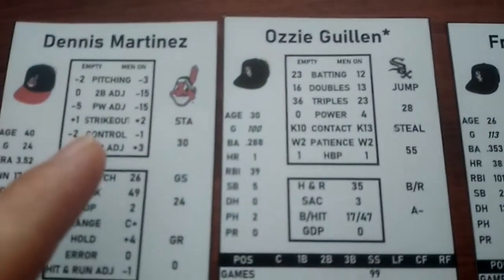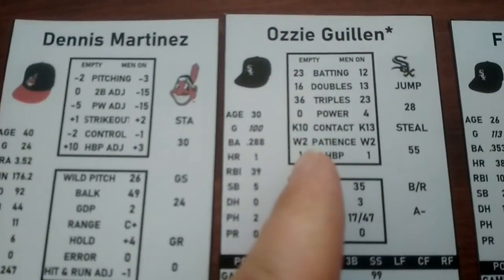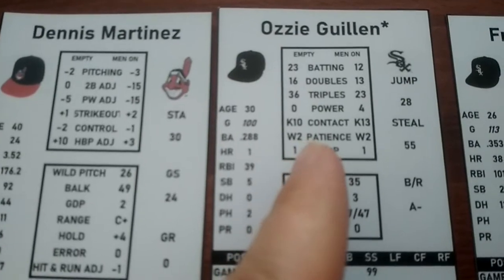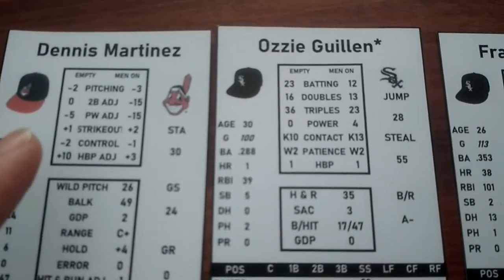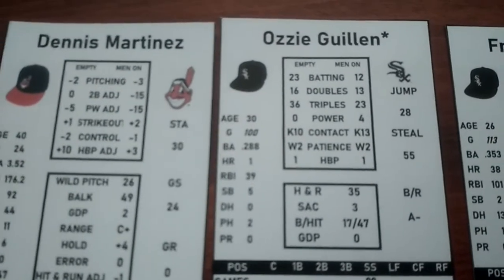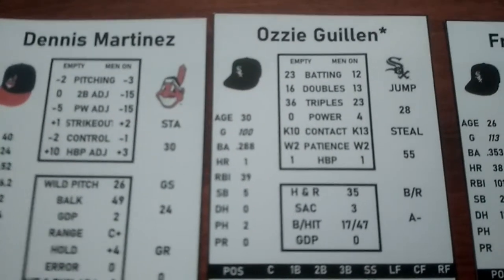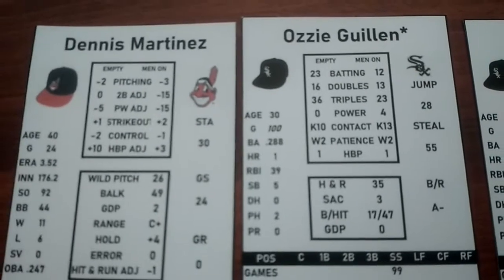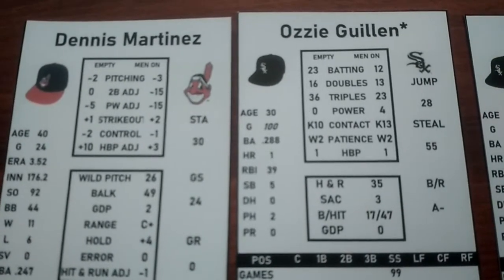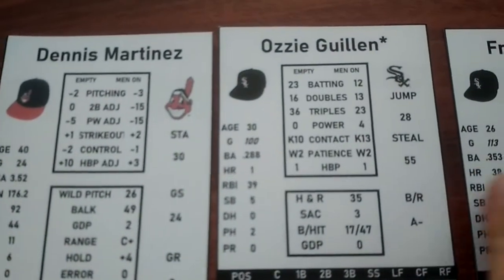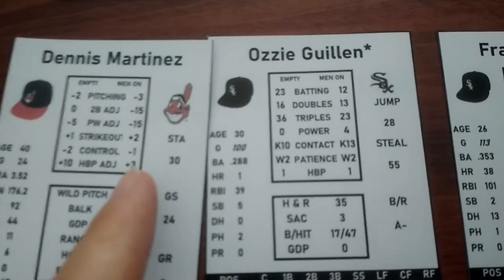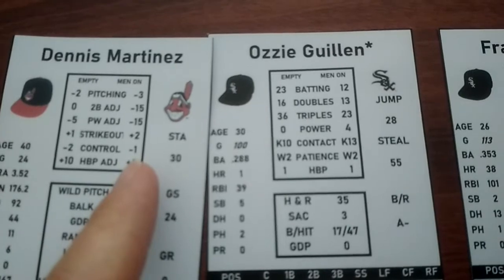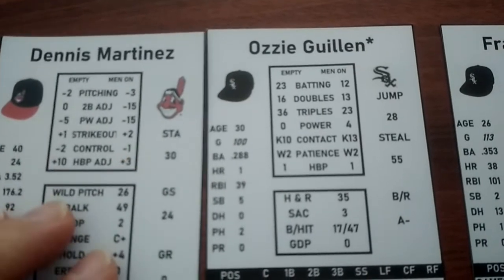So if Ozzie Guillen with a walk of 2 is facing Dennis Martinez with a -2 with the bases empty, that takes him down to 0, and he cannot walk against Dennis Martinez with the bases empty. If there's a man on, he's got 2 again. Martinez will take 1 off him to take him down to a walk of 1 rating.